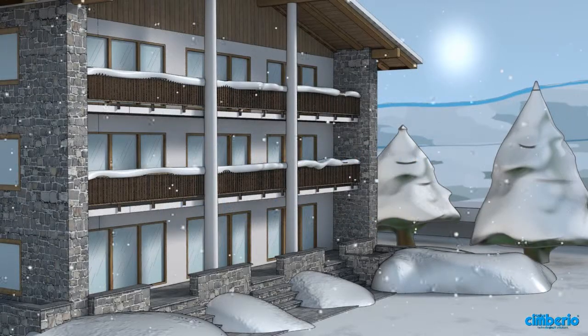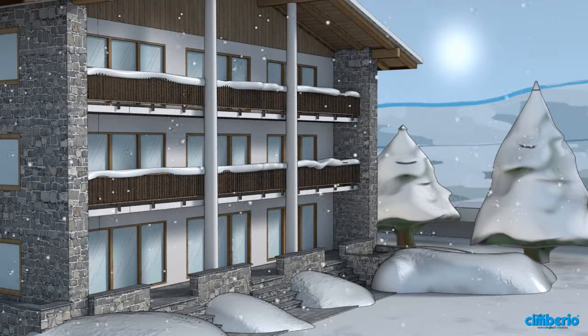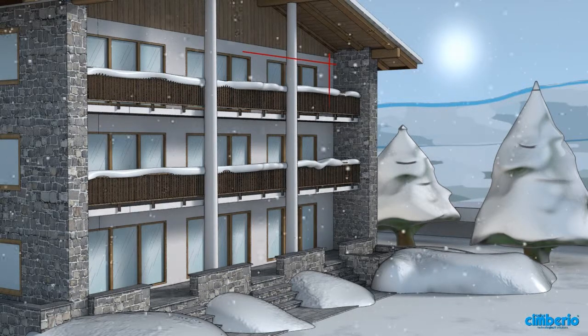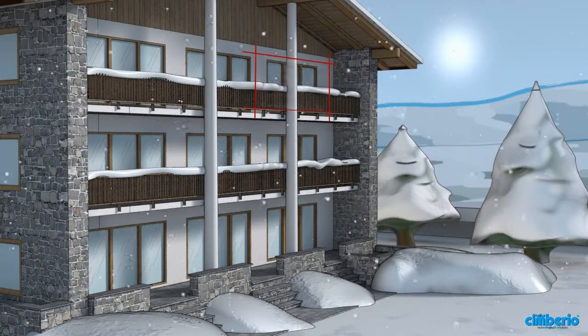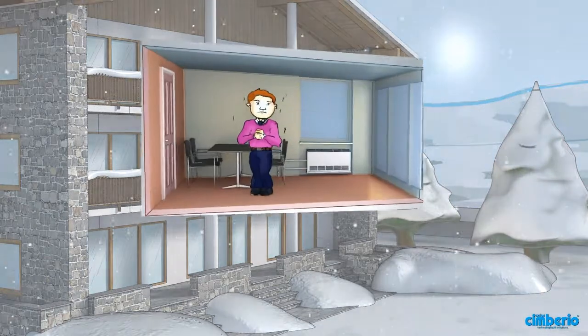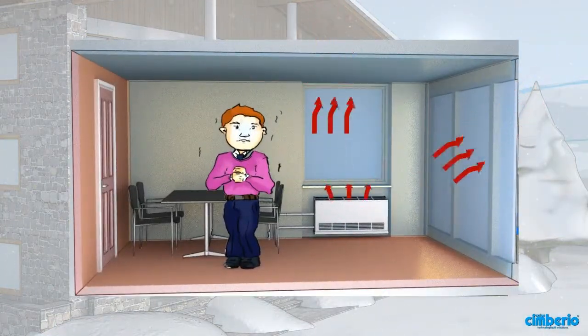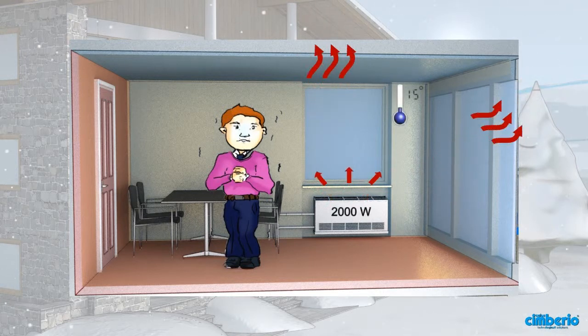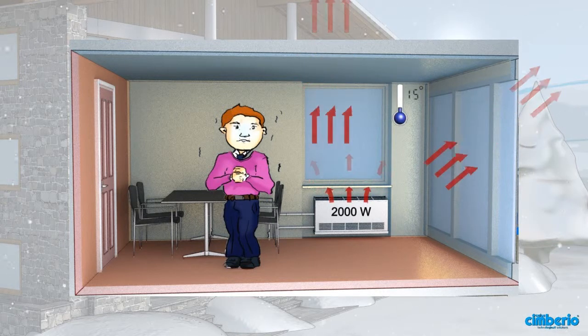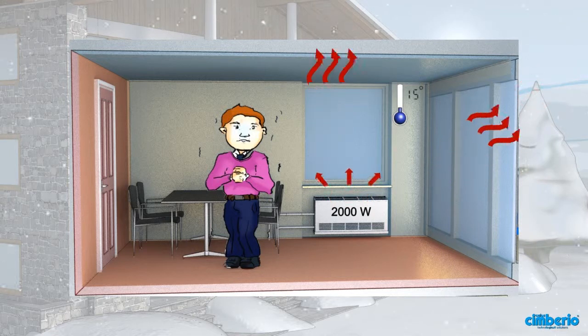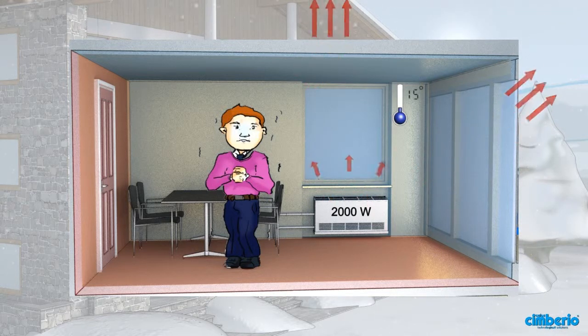Mr. Brown and Mr. Smith live in two apartments located in two different places in the same condominium. It's winter and it's very cold. Mr. Brown's apartment is on the top floor, below the roof and along the building's perimeter. The system is not balanced very well and Mr. Brown is cold because the fan coil installed is not able to reach an acceptable temperature.